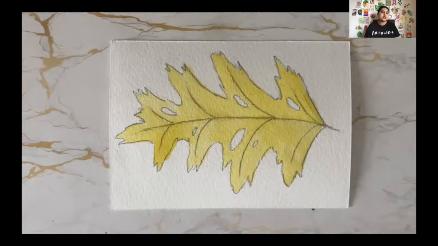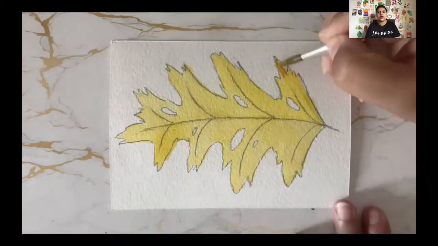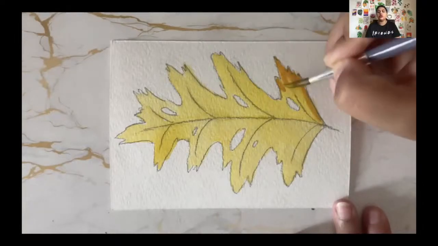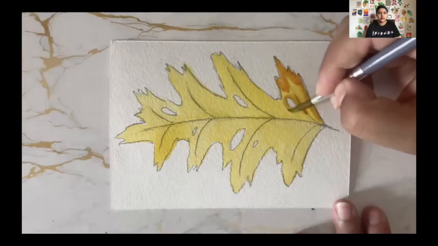Now, what we're going to do with this color is add it onto our edges. Now, in the last class, you understood the process of blending, wherein we take a clean wet brush and blend our colors out, and that process we're going to follow again in today's class. So taking my orange, I'm going to add it onto my edges, as you can see. Now you can follow two techniques when adding in the paint and blending.